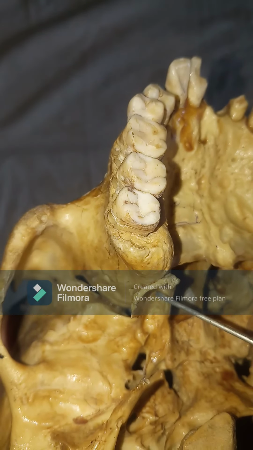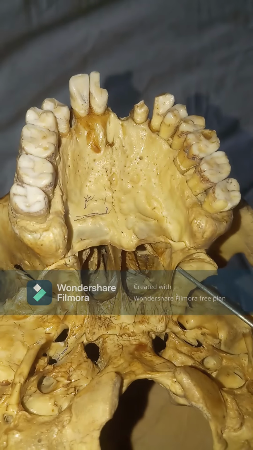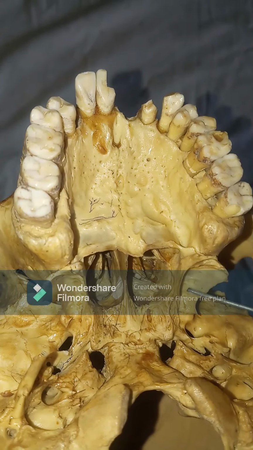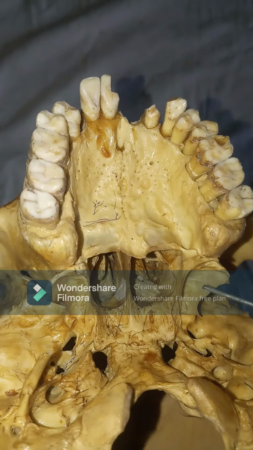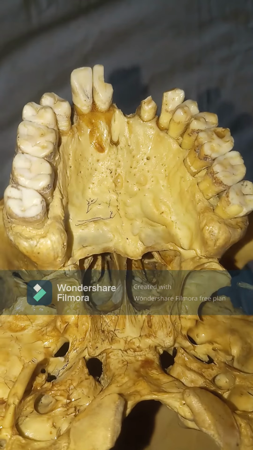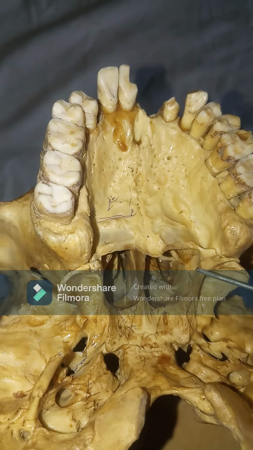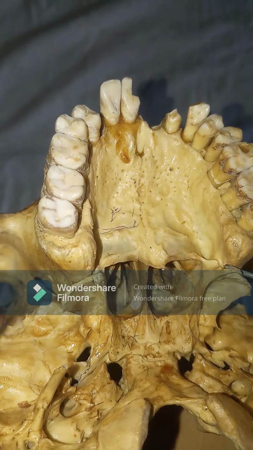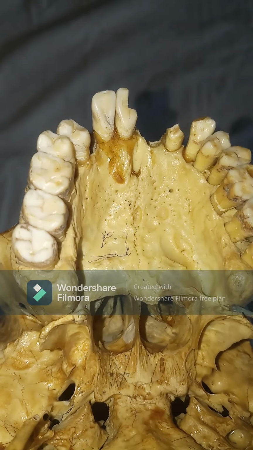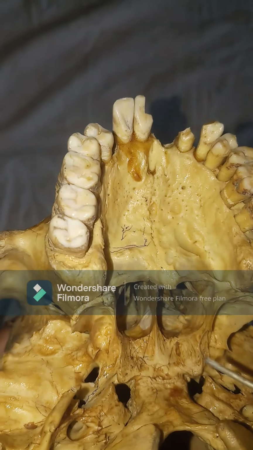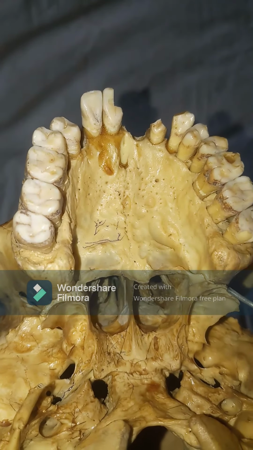Now the ala of the vomer articulates with the pterygoid plates. This is the vomer, this is the ala of the vomer. Now these are the pterygoid part of the sphenoid bone. It has medial and lateral pterygoid plates. This is the medial pterygoid plate, this is the lateral pterygoid plate. Inferiorly the medial plate shows a bony hook called the pterygoid hamulus.